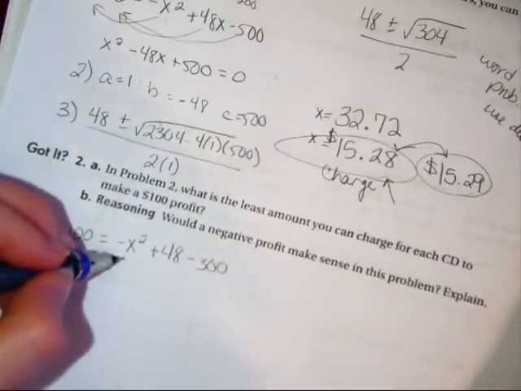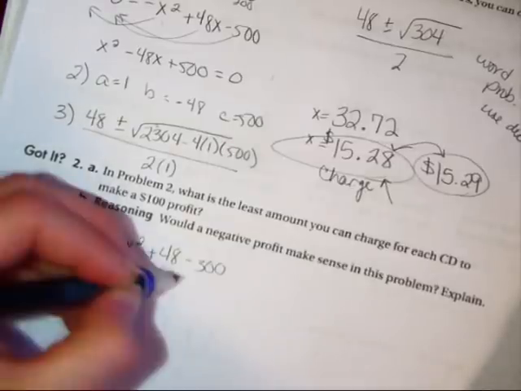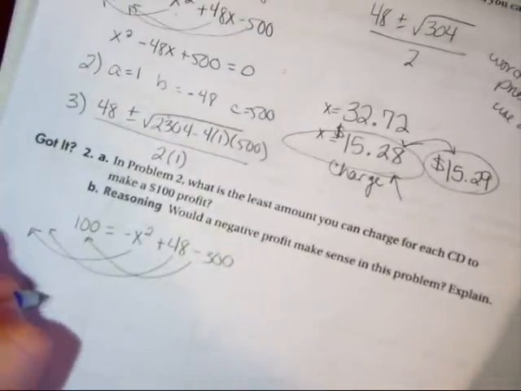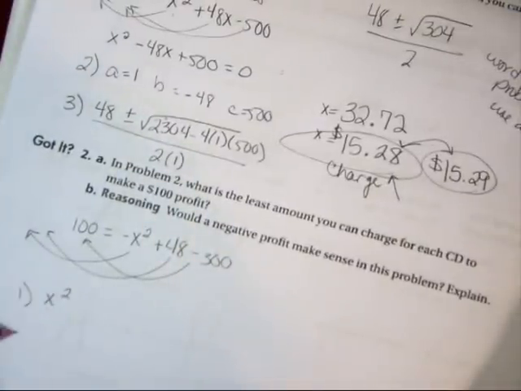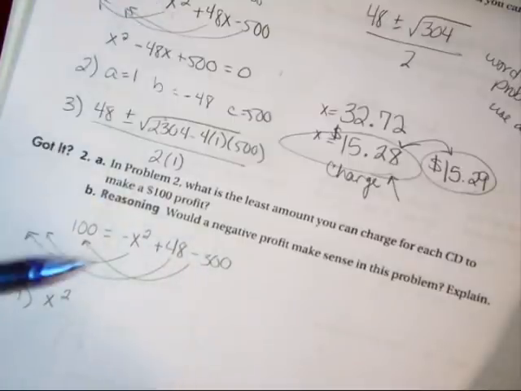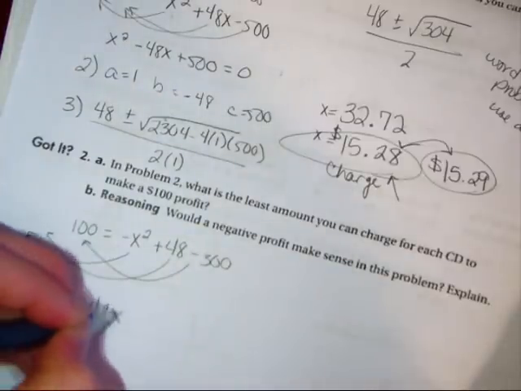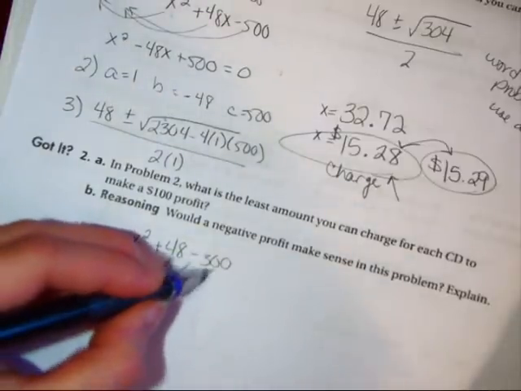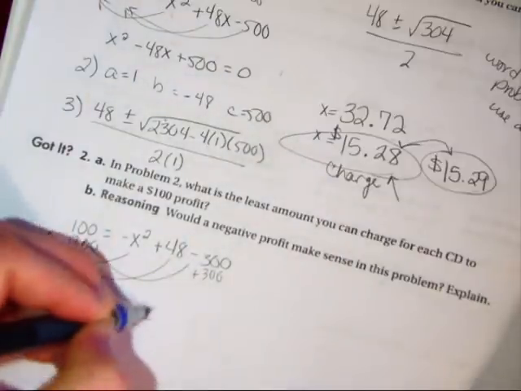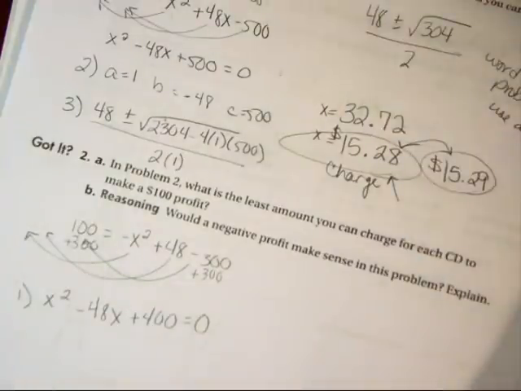This time, the first step, let's take x squared, 48x, and 300 to the left to set it equal to 0. Are you ready? Positive x squared, then I can skip. See how I had it as 2 steps up here? I'm just making it 1 step. Positive x squared minus 48x. Now, we need to add 300, okay? Since there's already 100 over here, we're going to get plus 400 equals 0. I'm going to keep moving on.